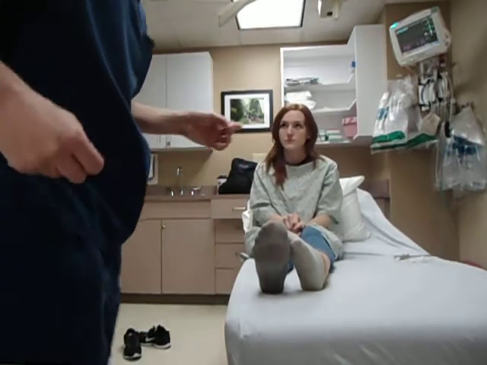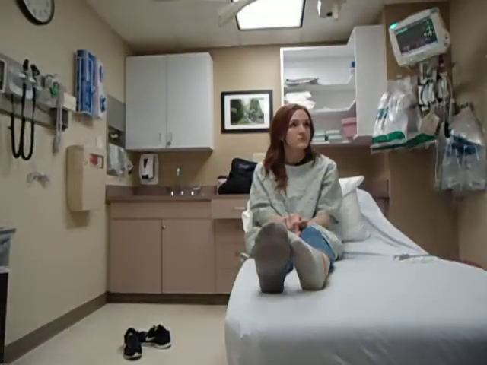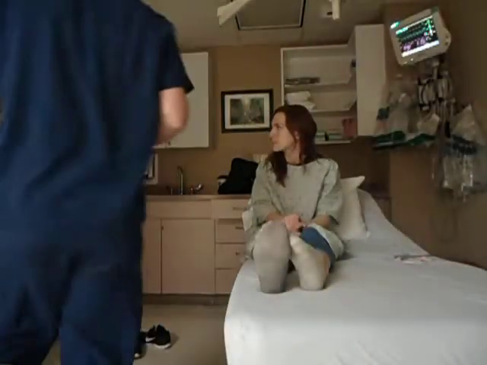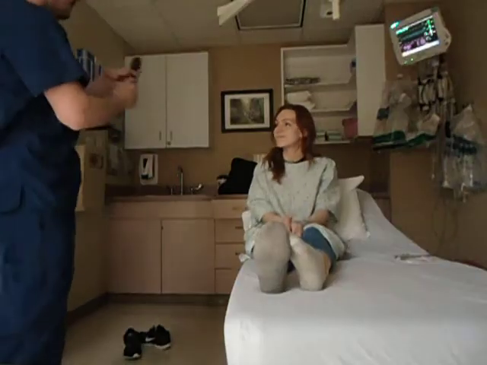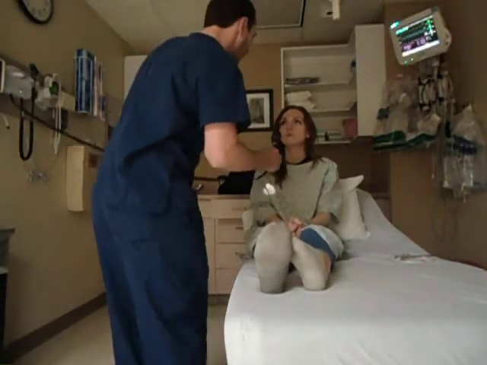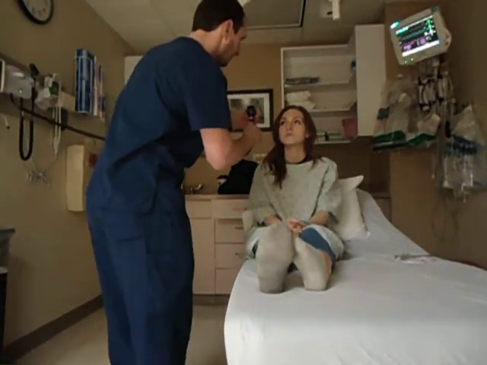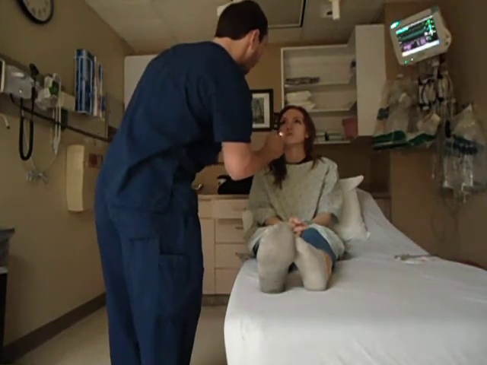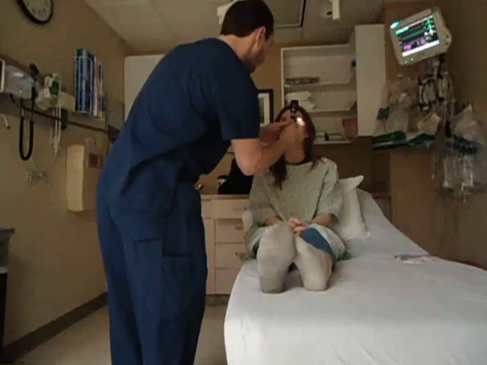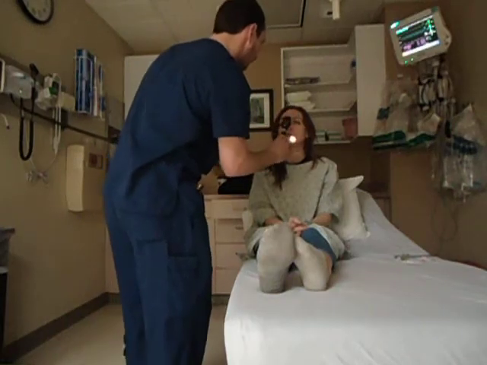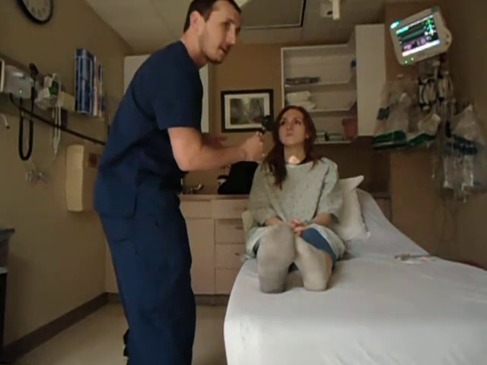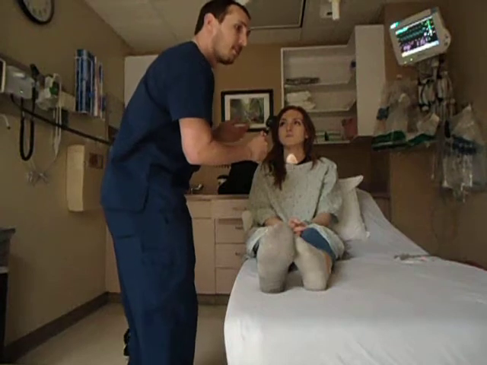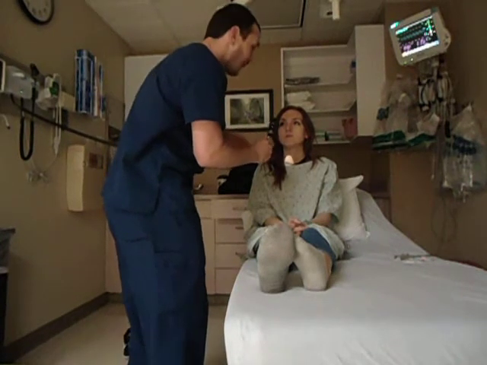And I'm going to go ahead and turn off the light for a second and check out her eyes one more time. So first I'm just going to make sure her eyes accommodate to the light. Okay. And so her pupils are about 3 millimeters, and they react to light.